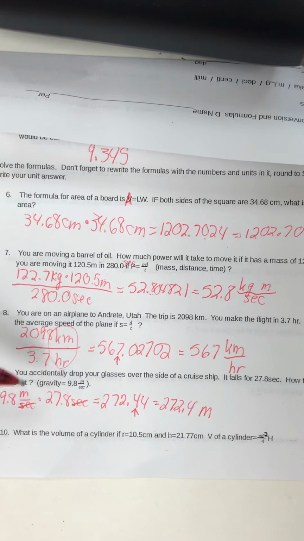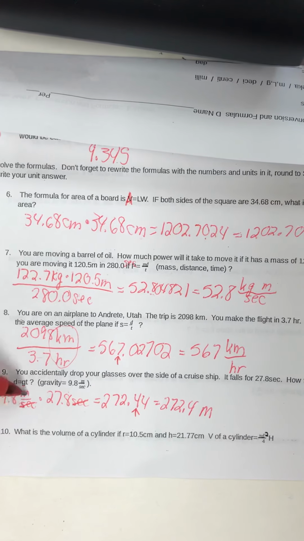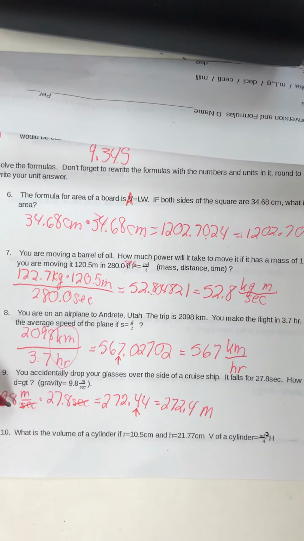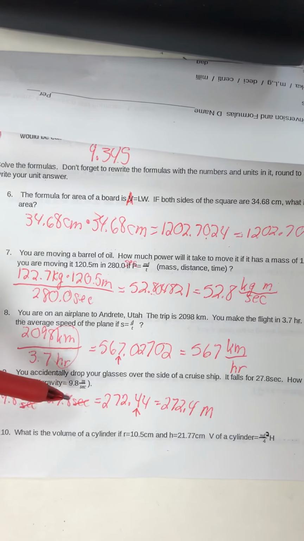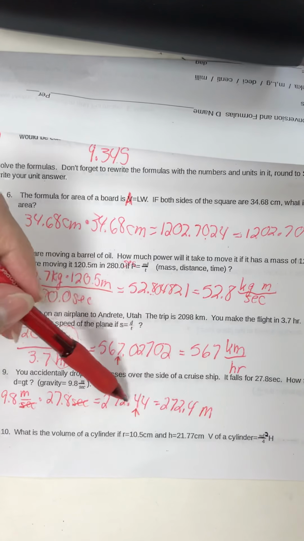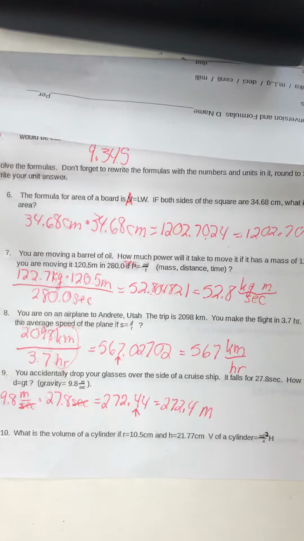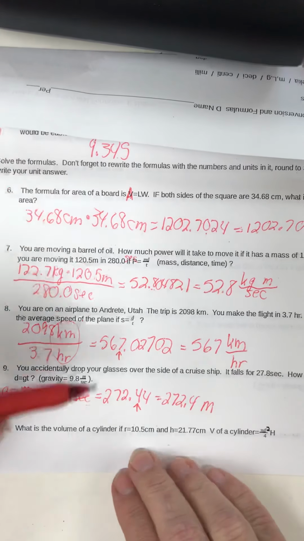Okay, before we finish the last one, I want to point out that I'm rewriting the formula with the numbers and units in it. I'm not leaving the units off. I'm not leaving off any point zeros or anything like that. That's 1 point. I'm rounding my answer to the correct amount of sigfigs. That's another point, and I'm putting a unit answer on. That's your 3rd point. All right, the last one.